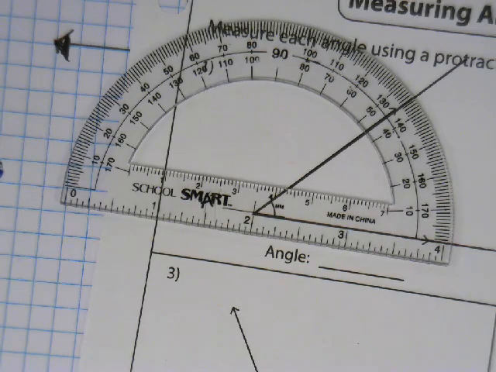Okay, on the front side, which is this side, all your answers should end in 5 or 0. The back side has all the crazy numbers, like 38, 127. But on this side, it should all end in 5 or 0.